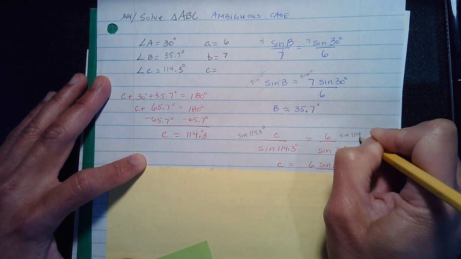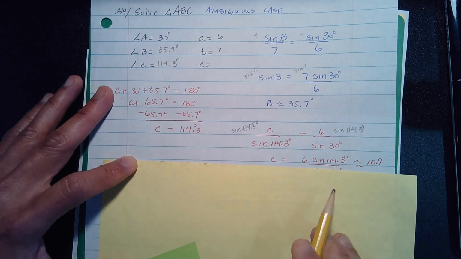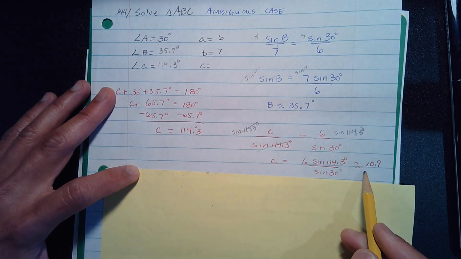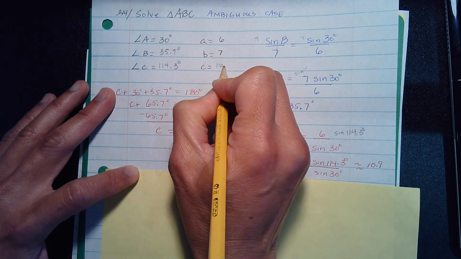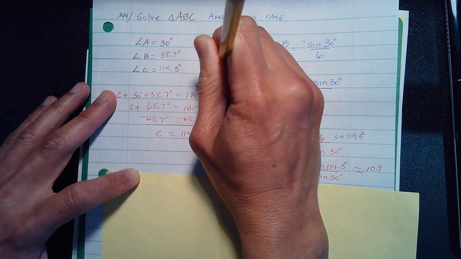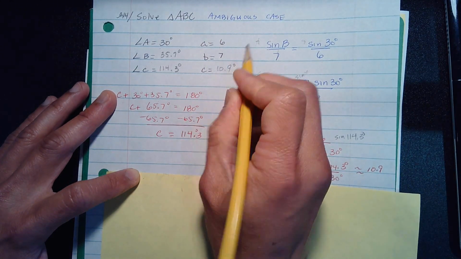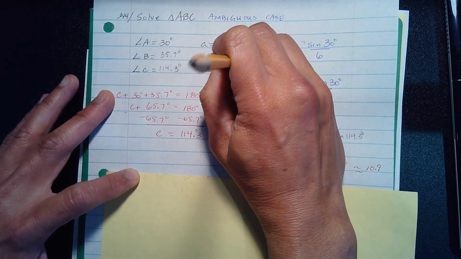That will reduce. So now C is roughly 10.9. Okay. C is roughly 10.9, and it's not degrees.